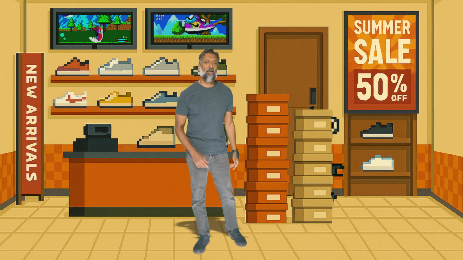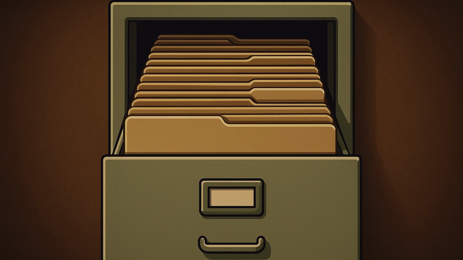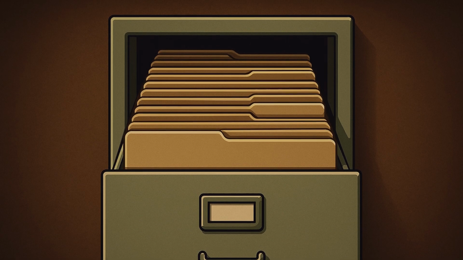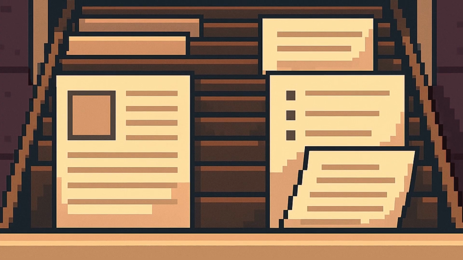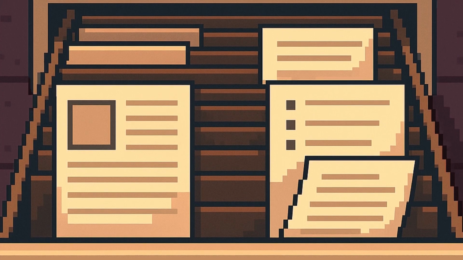This is our favorite online shoe store. And like any store, it has a database full of things like shoe names, prices, and inventory. But it also has something more valuable, a table of all its users, including their usernames and passwords.